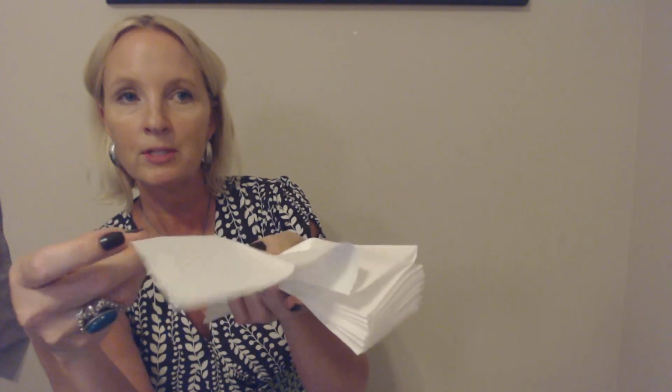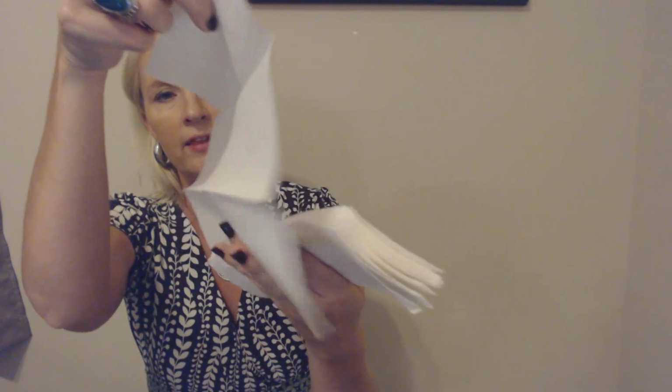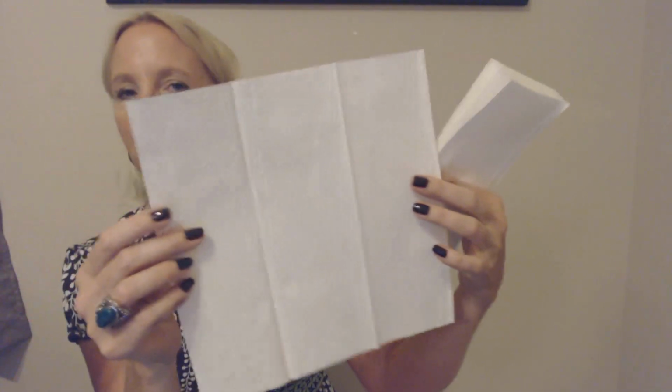So if you have these in a dispenser, you pull one out and the little flap of the next one, the tab is going to kind of stick out. It's kind of like facial tissues, so you can grab the next one. But they're folded like this, see, and they're not as big, and they are a little bit thinner. But that's another example of a single-use paper towel.